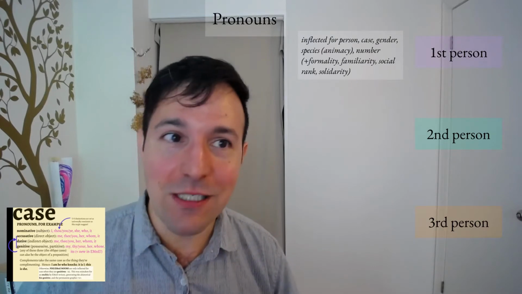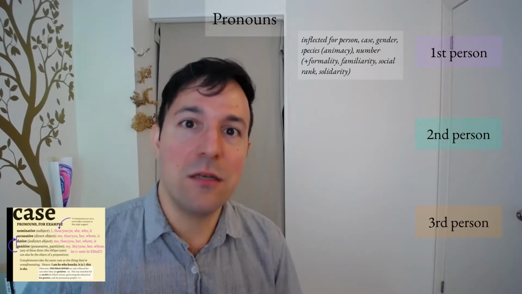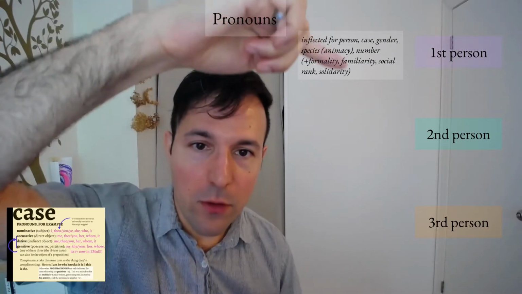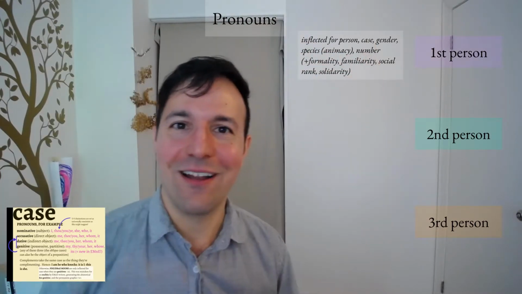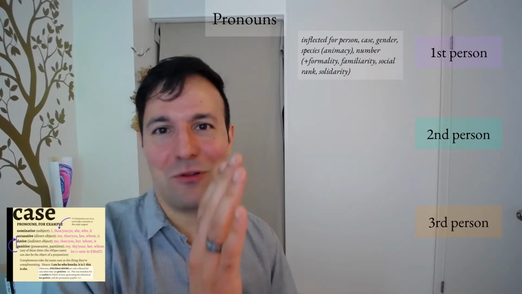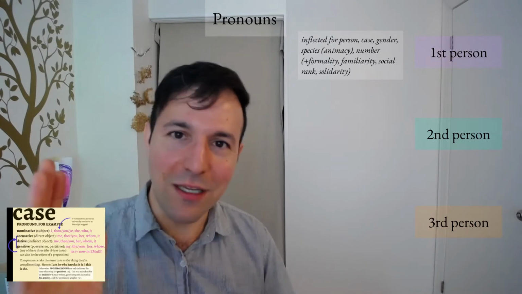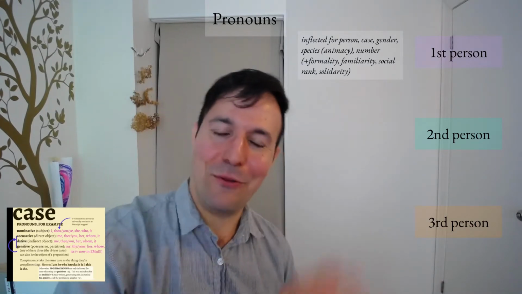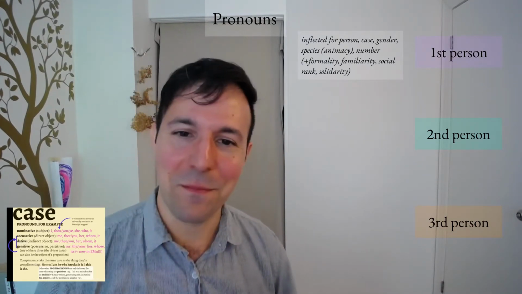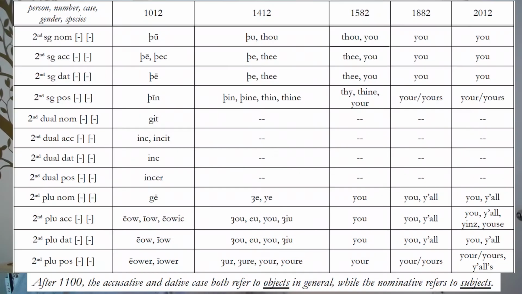We have lost from Old English an entire number, right? It didn't used to just be singular and plural. We used to have the ability to refer to singular, dual, and plural. That's the dual number. All right. Moving on to second person pronouns. You'll see here it breaks down in similar ways.